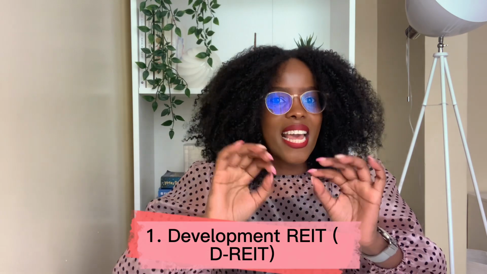And by the end of this series, you'll have realized that only one is useful to you as a beginner investor. Let's go. Number one, the first type of REIT in Kenya is called the development REIT, otherwise known as the D-REIT.